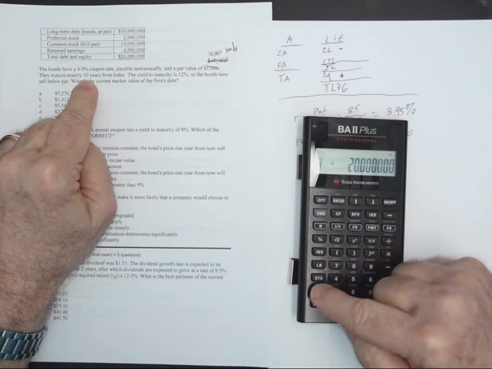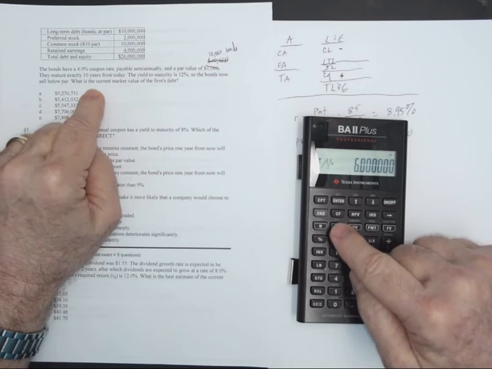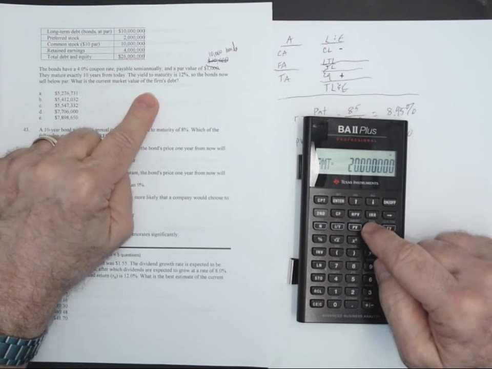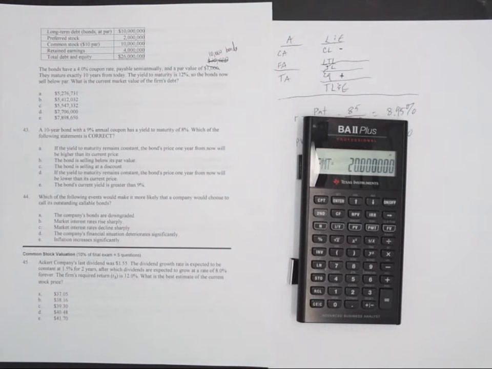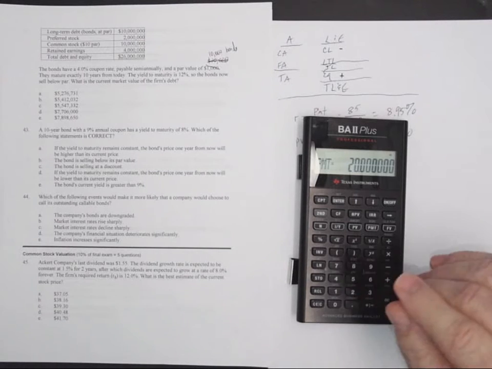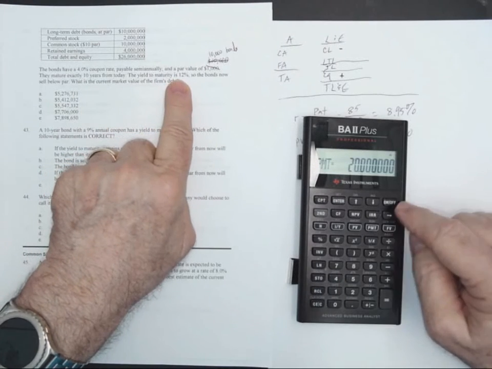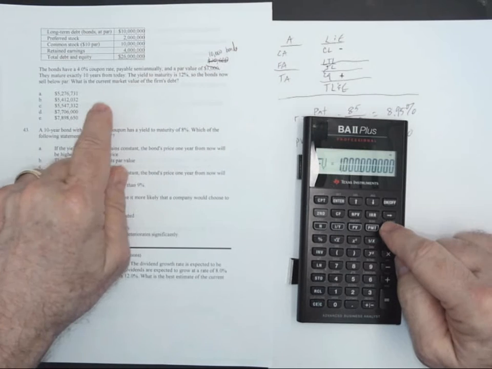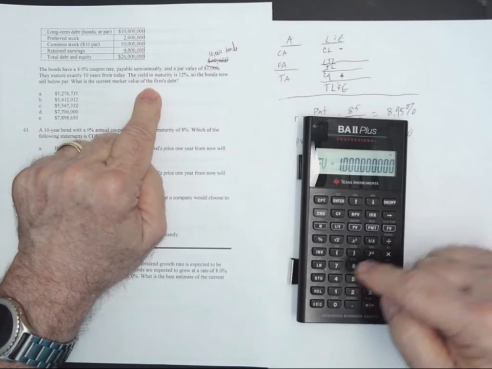So I've got 20 as my N, 6 as my rate, payment of 20, and future value is 1,000, and now I'm going to compute the present value of a bond.